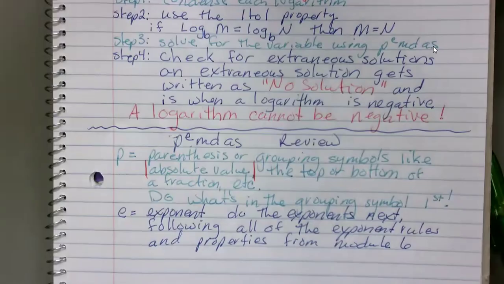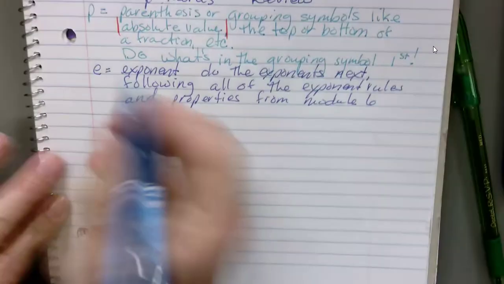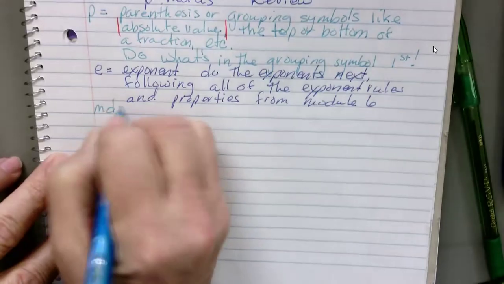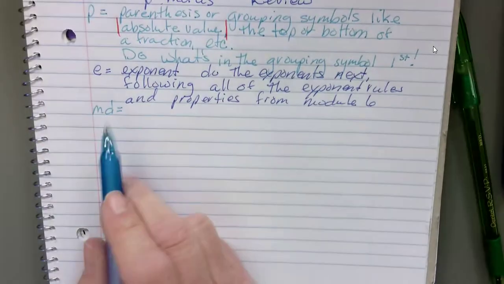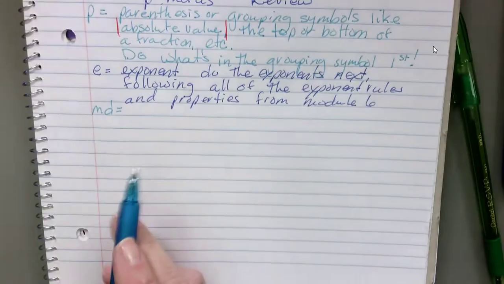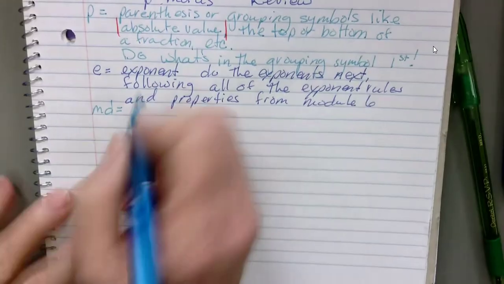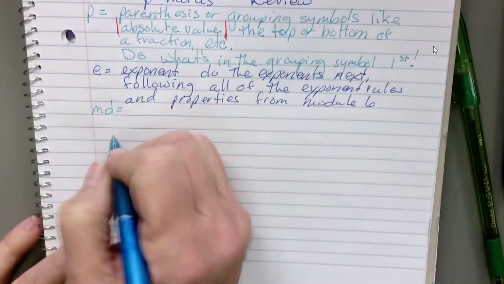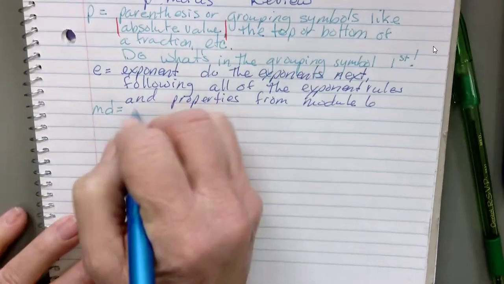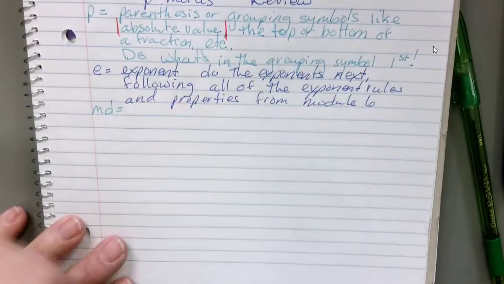All right. Next, we have multiplication and division, and we have it written at the same point because we don't multiply first and then divide first. We multiply and divide in order from left to right.